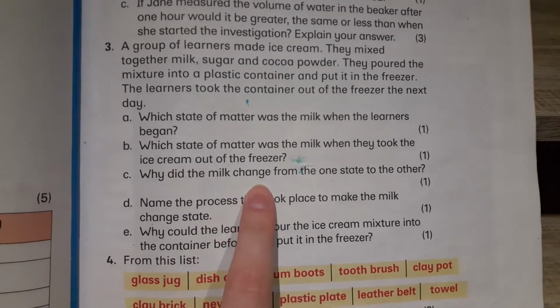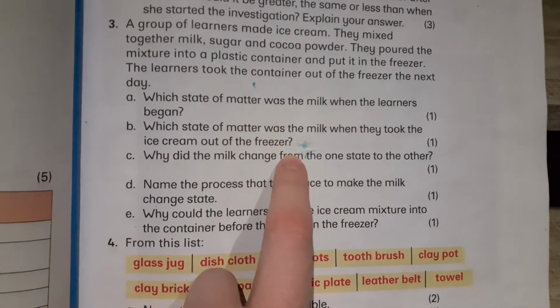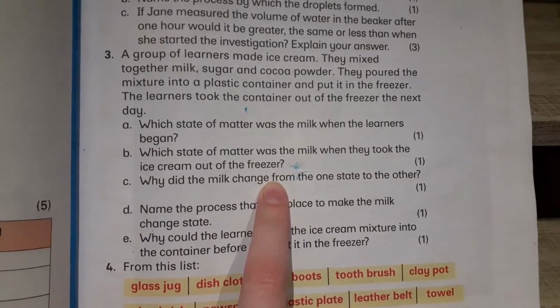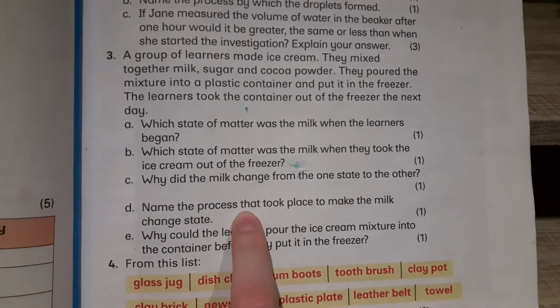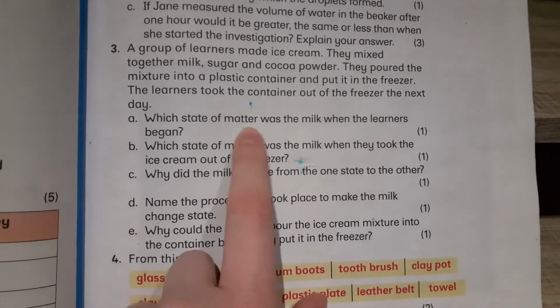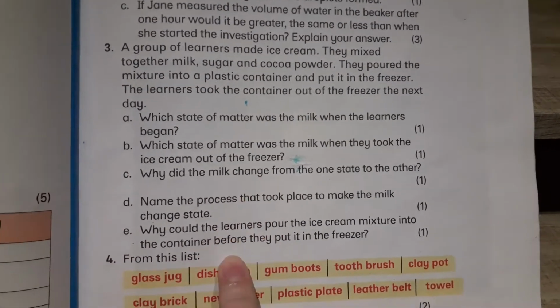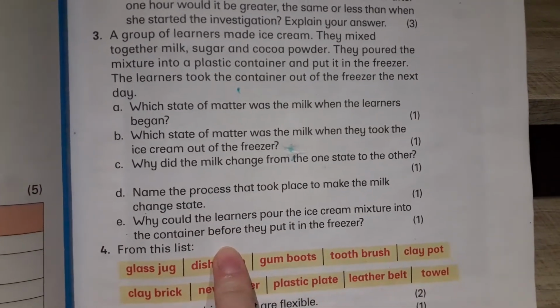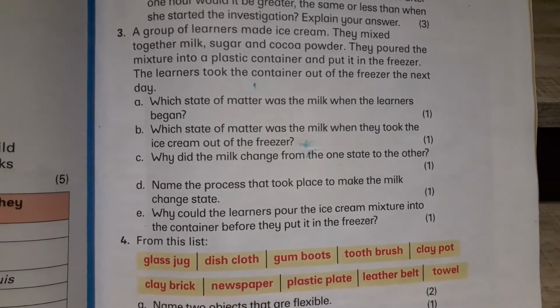Then why did the milk change? It was in the freezer, which is a clue to what word I want, to why it changed. Then name the process that took place, also freezer. We added cold to it. Why could the learners pour the ice cream mixture into the container? Think about what state it was in.